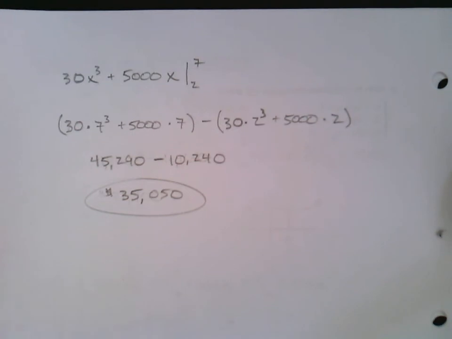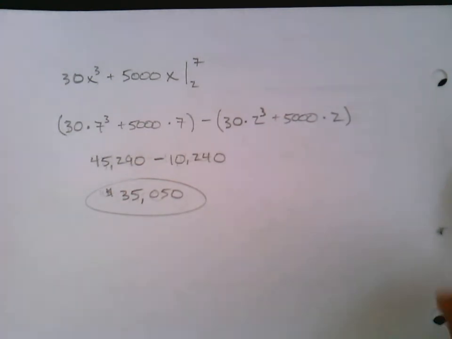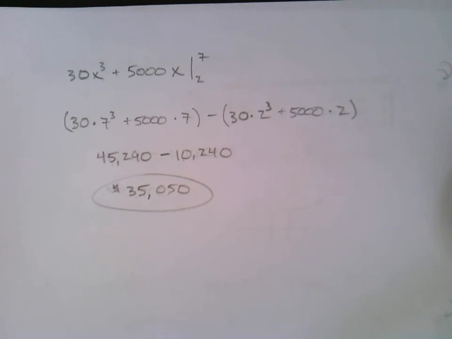From year 2 to year 7, over that 5-year period, we can expect to pay a total of $35,050 if our function is correct. Pretty good estimate anyway, probably.